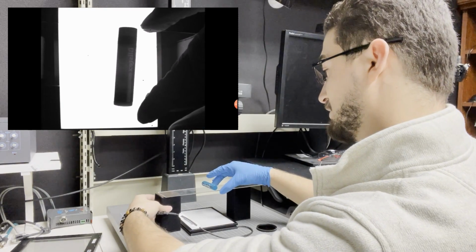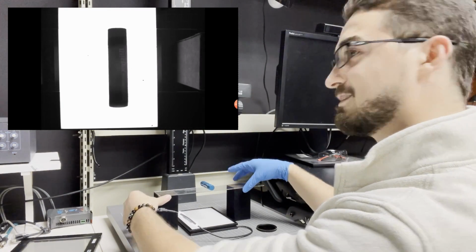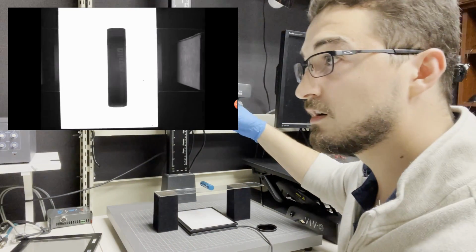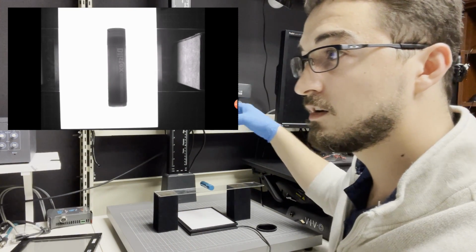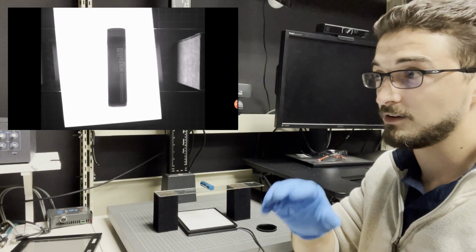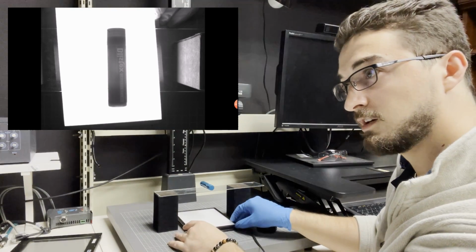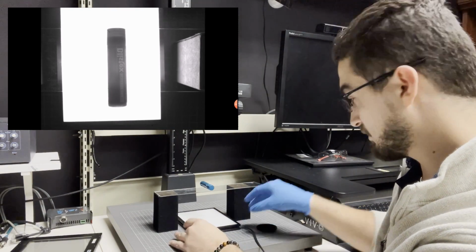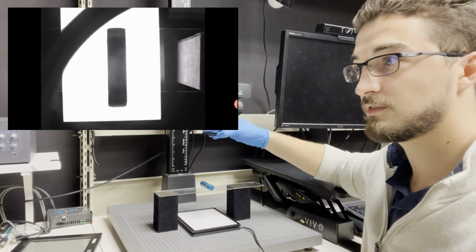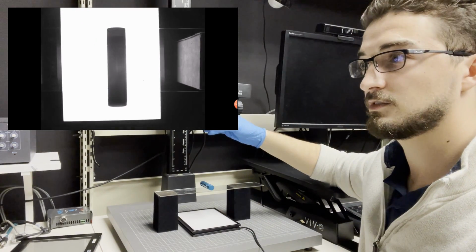Meanwhile, let's put that back. As you can see, we have a clear inspection right there. We'll see if this helps. Does a little bit.